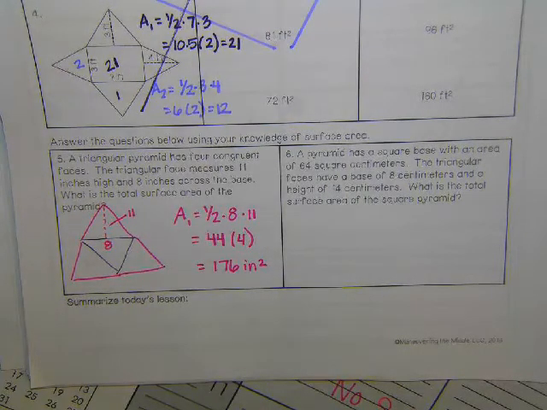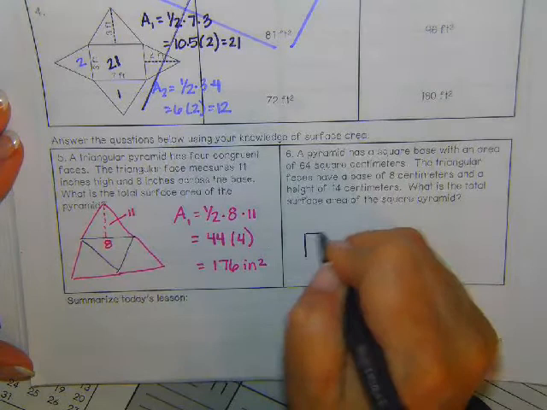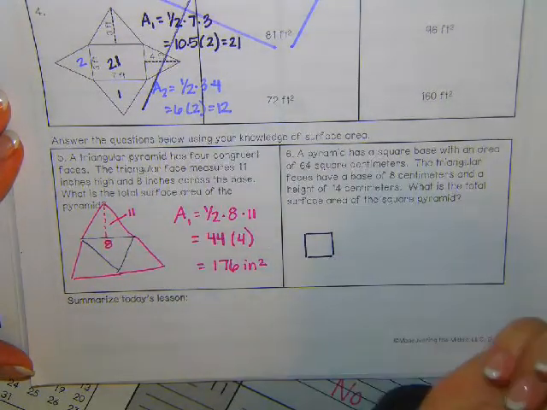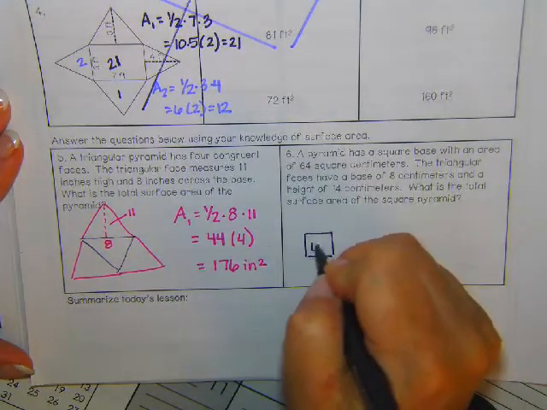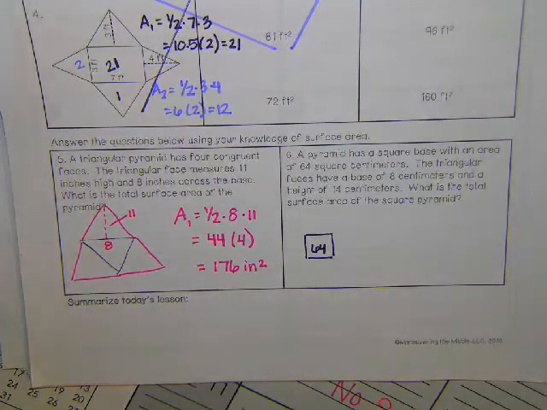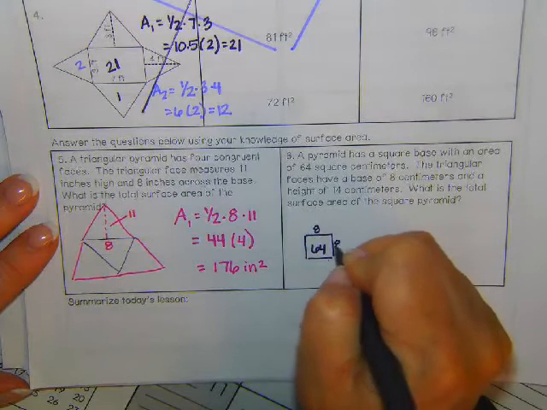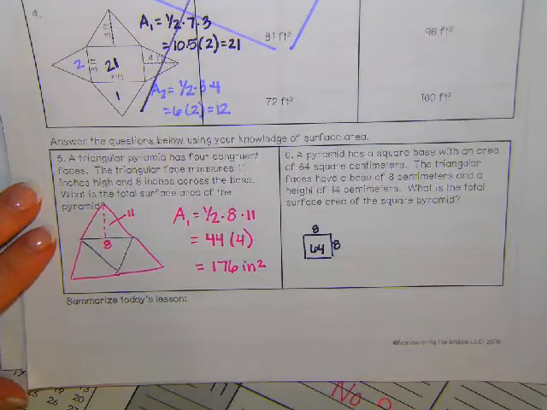A pyramid has a square base with an area of 64 centimeters. So what does that make each side? Brian? 8. Means each of these sides has to be 8 because 8 times 8 is 64.